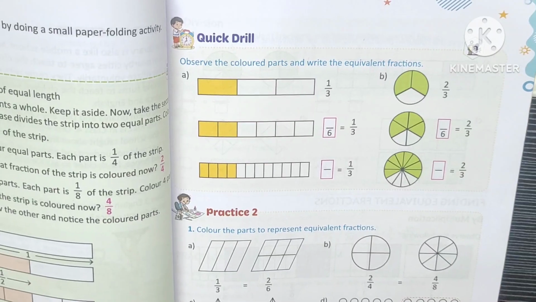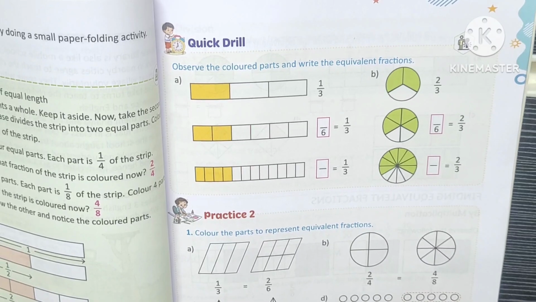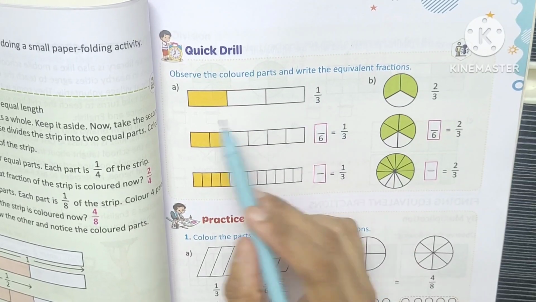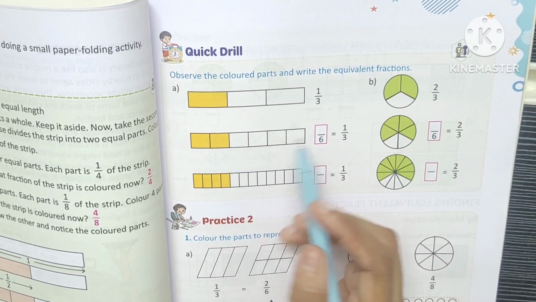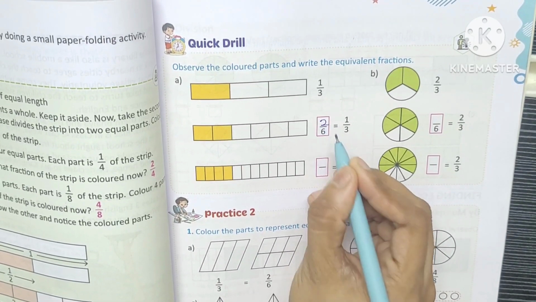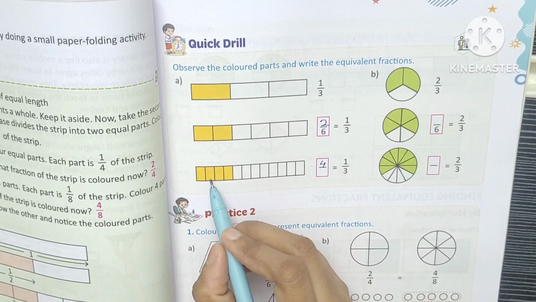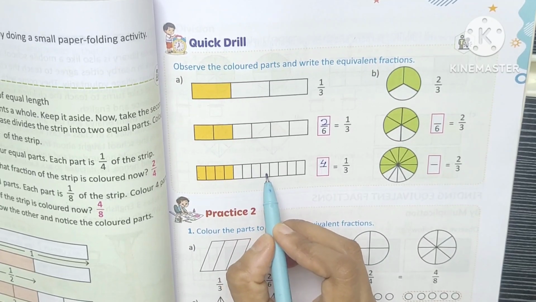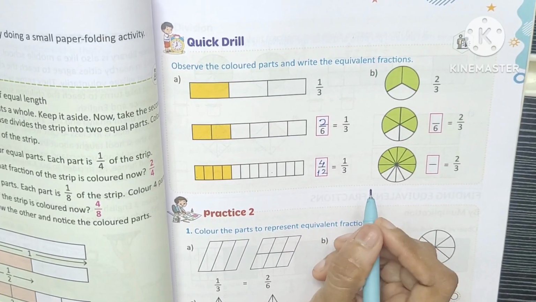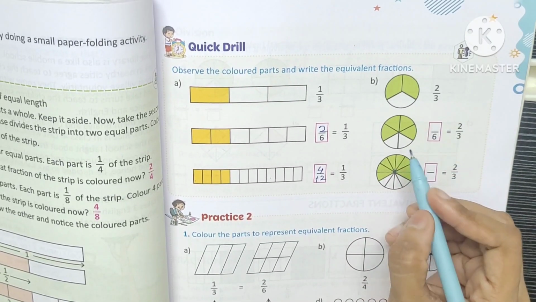Quick drill. Observe the colored parts and write the equivalent fractions. 1 by 3, 2 by 6, 4 by 12. Okay. Next B, 2 by 3.